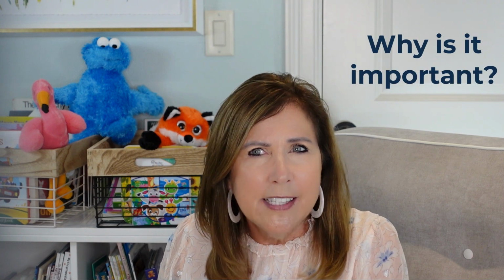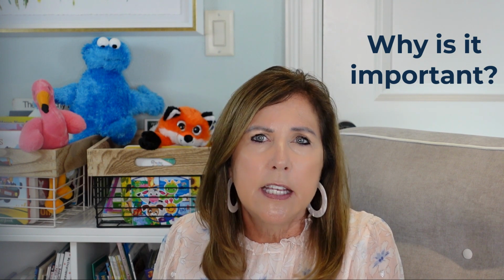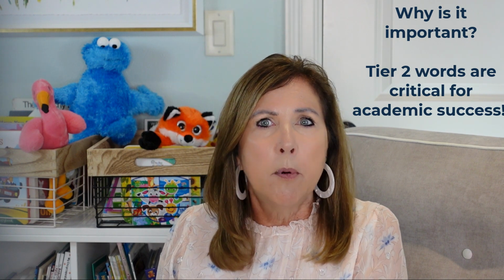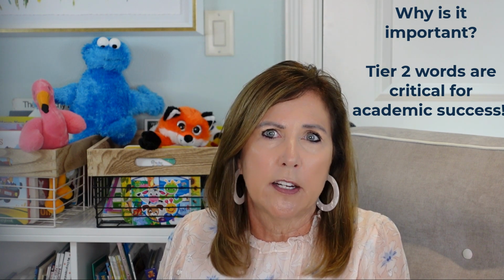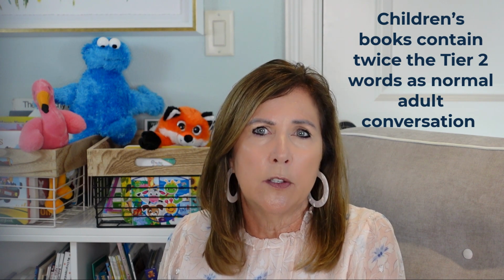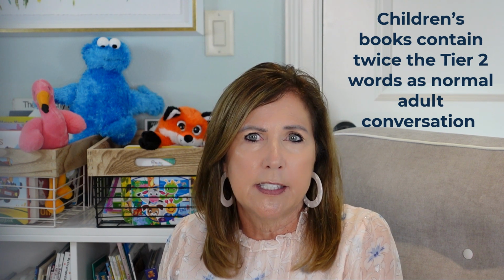So why is it so important to teach kids Tier 2 vocabulary words? These words are critical for academic success. It's important to note most of the time people talk, even college graduate adults, we use primarily Tier 1 words, so they are less likely to learn these words incidentally from conversations. Children's books contain approximately twice as many infrequently used or rare words than conversations between college graduates.